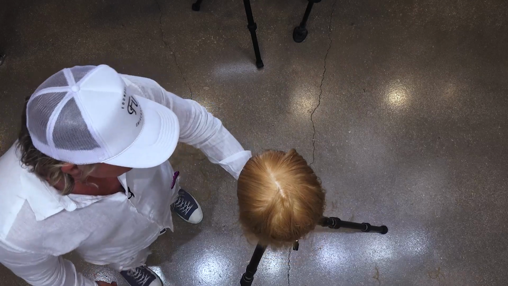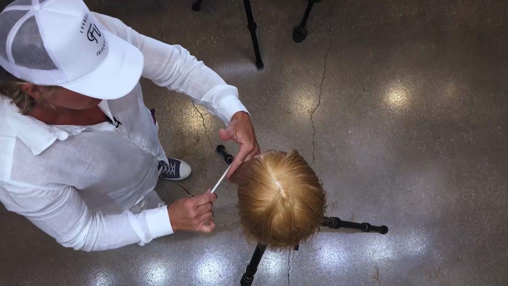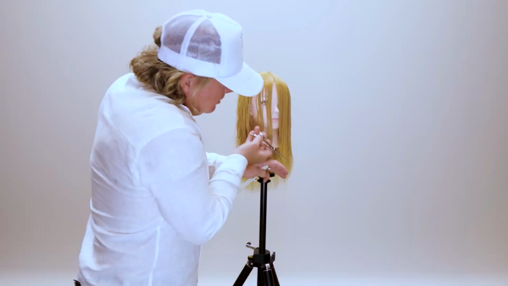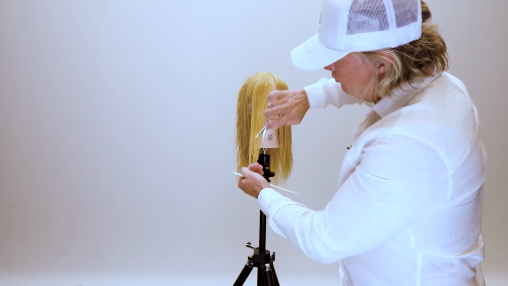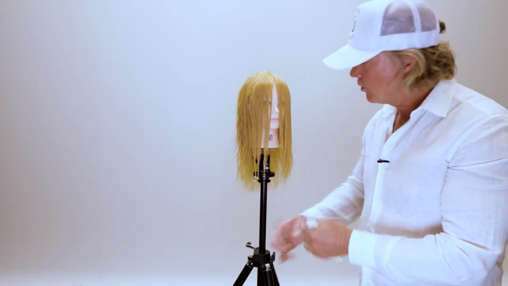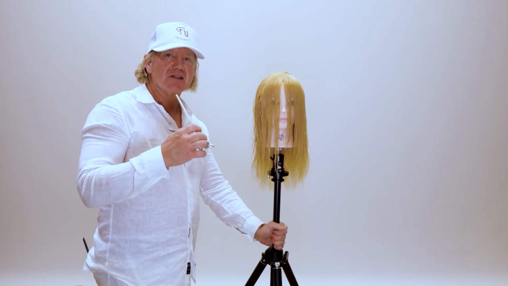Then what I notice a lot in hair cutting, people will do one side one way. They might come through and cut this side. Then on this side, they'll stand behind it and push the hair in a different fashion. We want things to be consistent. We want things to move in a consistent fashion.